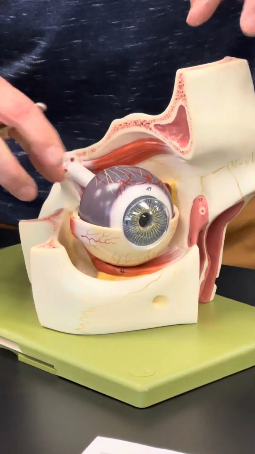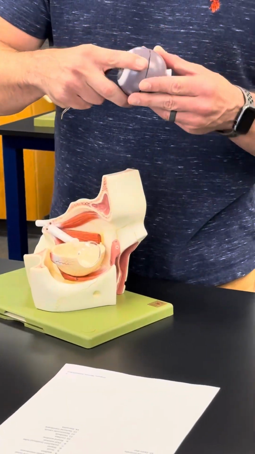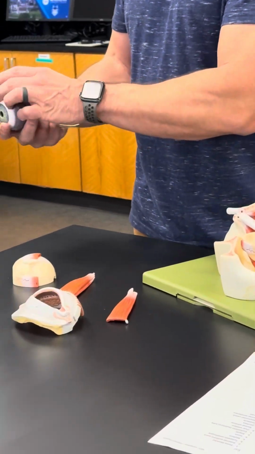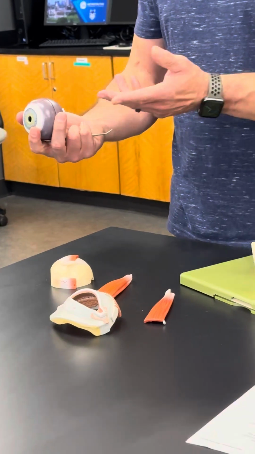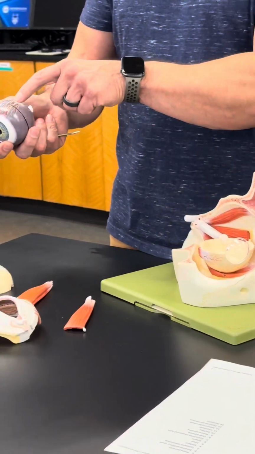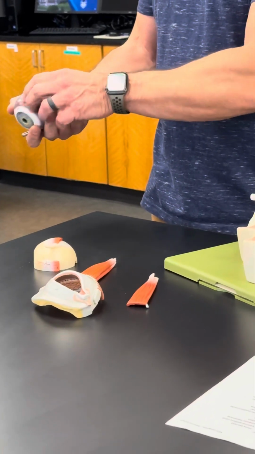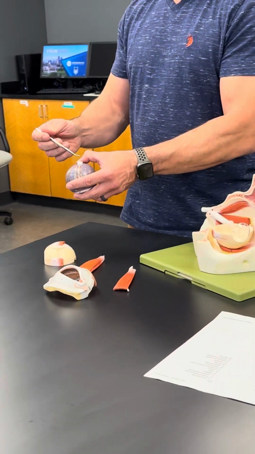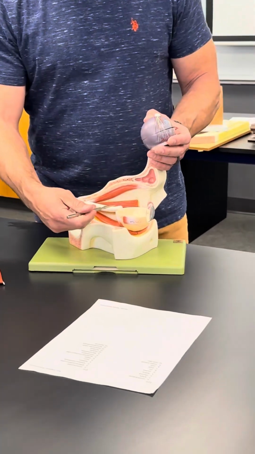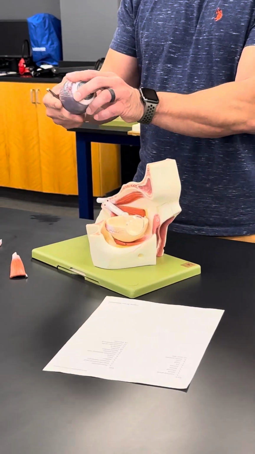The middle layer, the middle tunic, is all of this purple stuff right here. All this purple layer. This is the choroid. It's the vascular layer. You can see the blood vessels running in it. They're kind of showing you some tiny little axons here, some nerves in yellow. You see all those things are kind of coming to this thing right here. This is the optic nerve right here on the back of the eye. So that's the optic nerve.